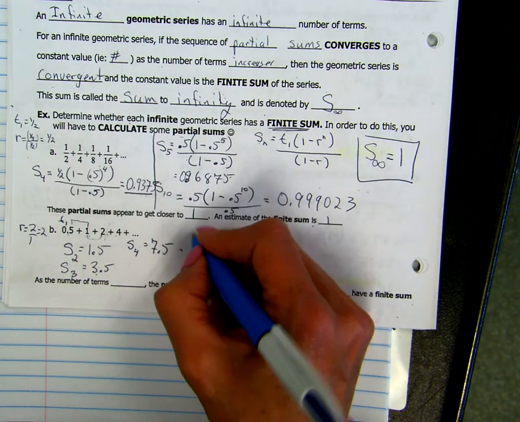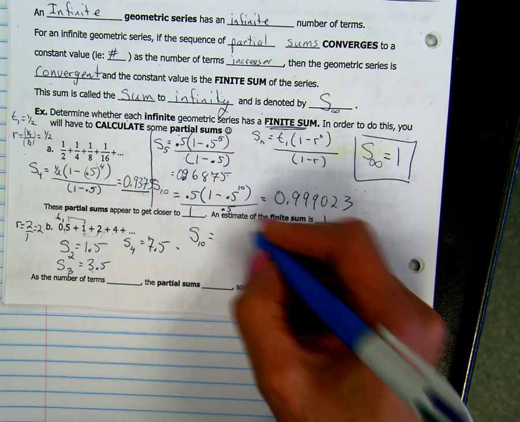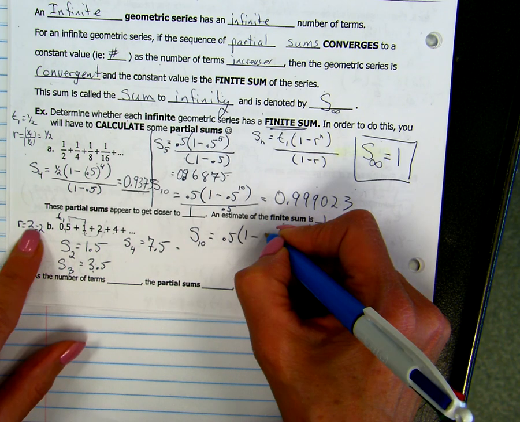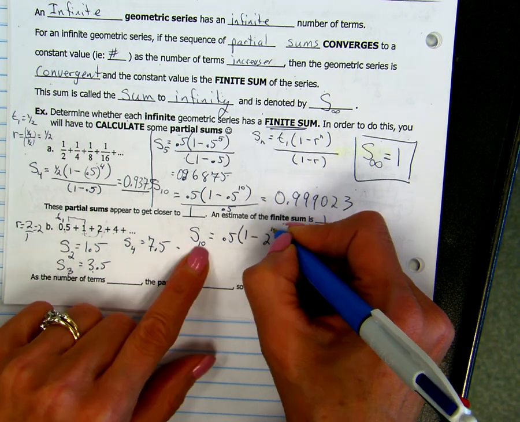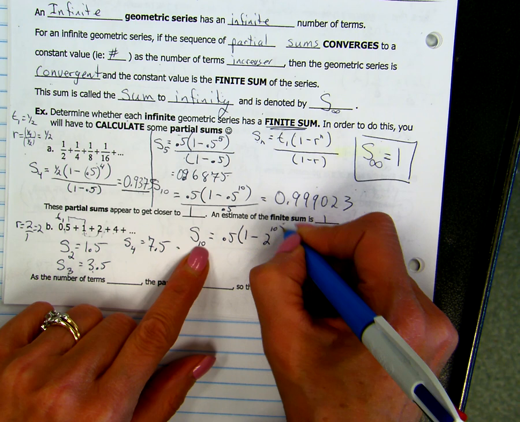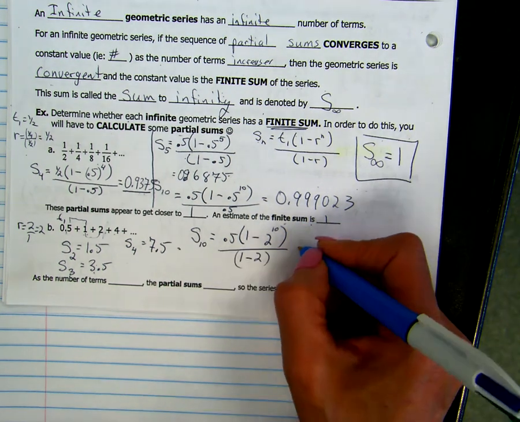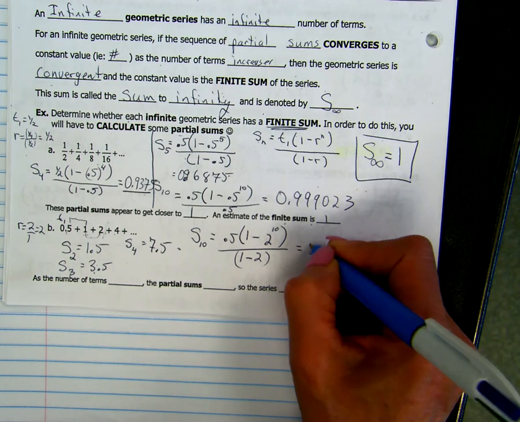How about the sum of the first 10 terms? Now I do need a formula. It's going to be term 1, bracket 1 minus r to the power of n all over 1 minus r. Okay, plug that in your calculator, and I think you should be getting 511.5.